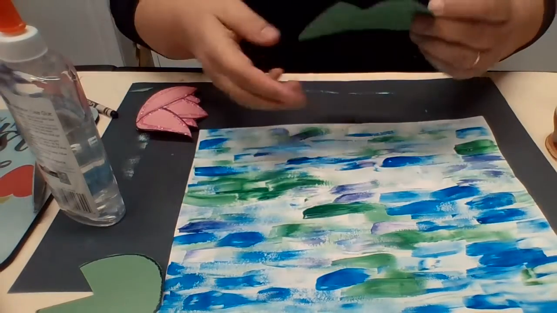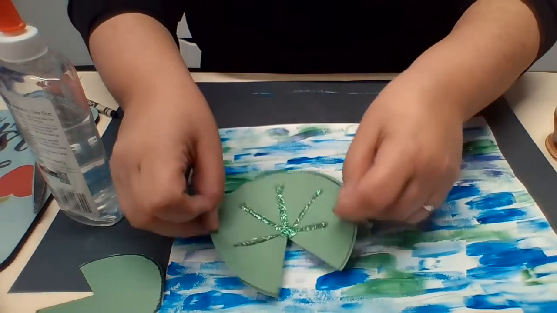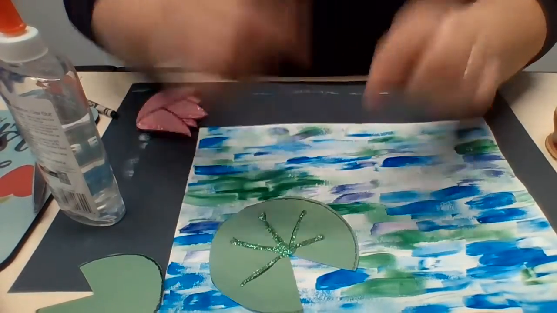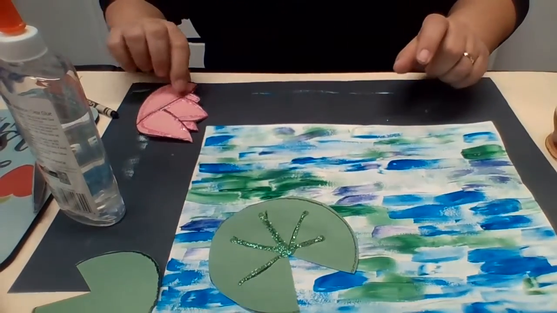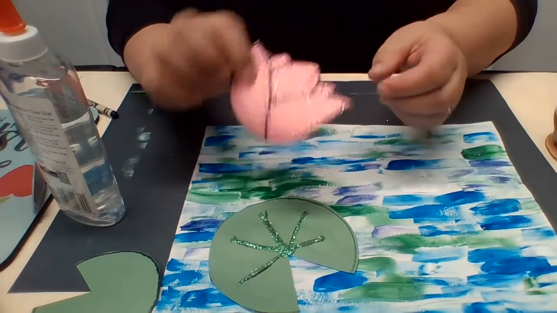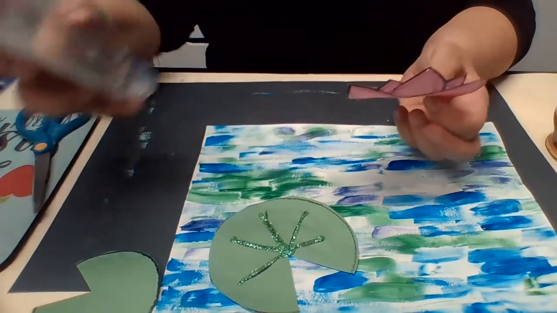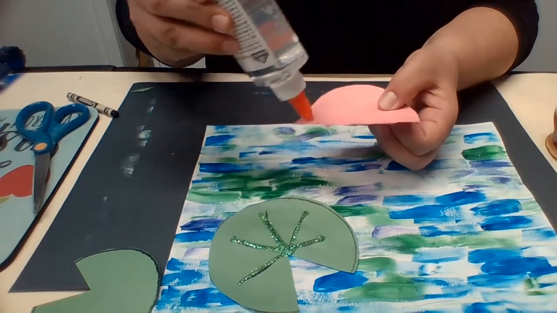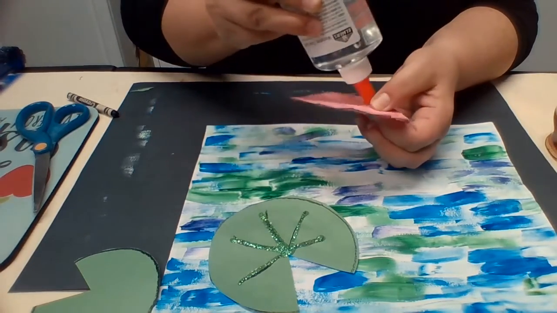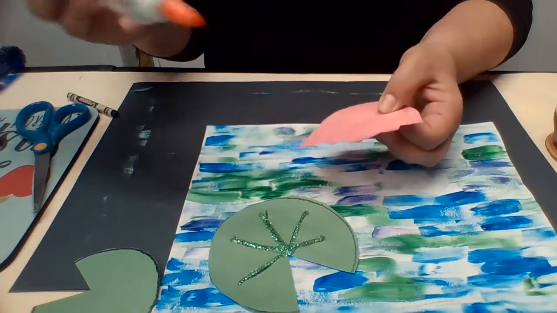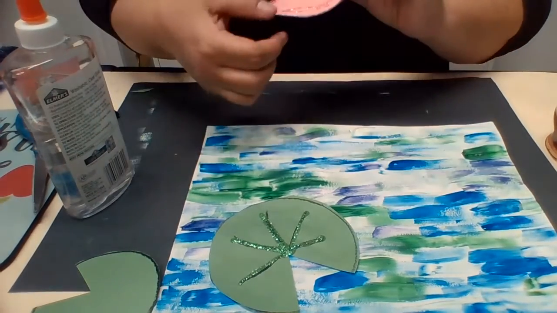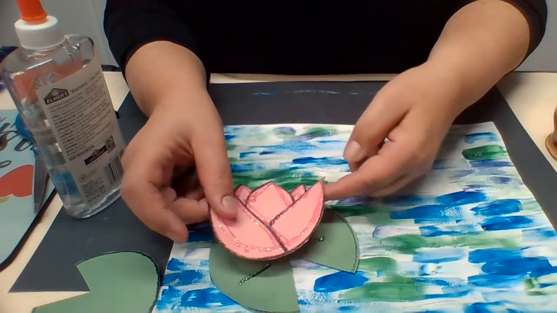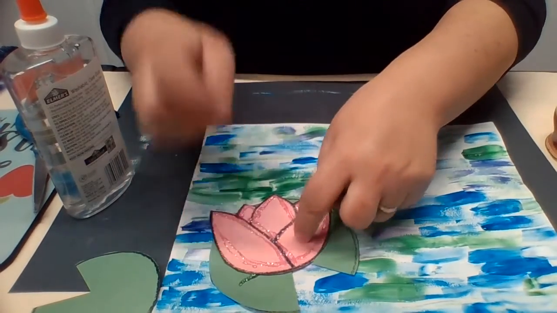Turn it around, and I think I'll glue it right over here towards the front. And I'll tell you why in a minute. Okay, now I need to take my lily, and I'm going to glue this on top of the pad. So I'm going to spread my glue all through my lily, trying to avoid my finger. I'm going to put that right on top of the pad. How about right here? Now we're not done.